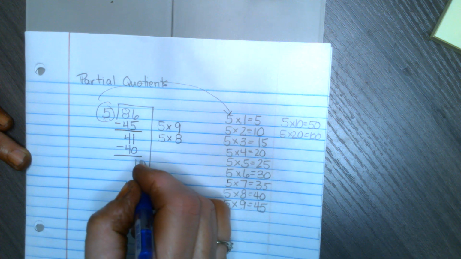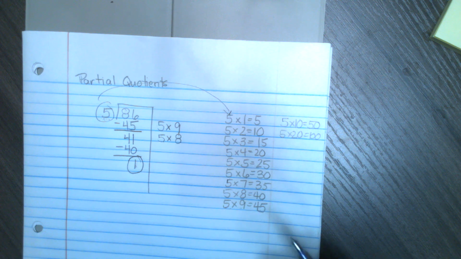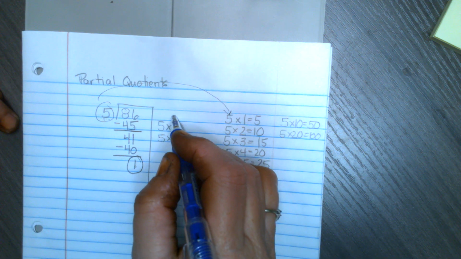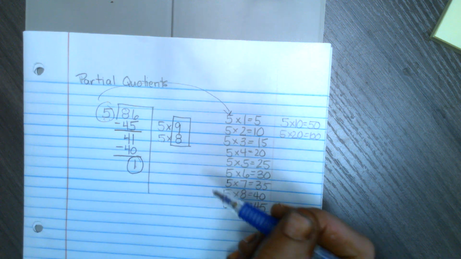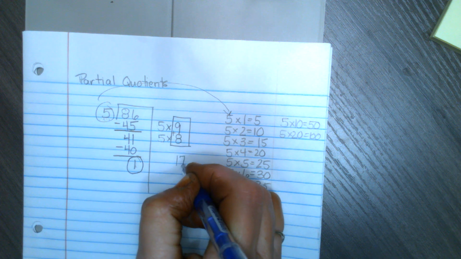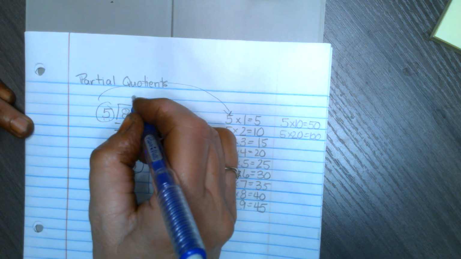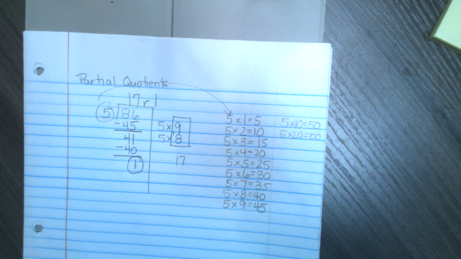Okay, so I'm going to circle that just so I remember it's my remainder. Now to figure out what your answer is, all you have to do is take these numbers right here and add them up. So I know 9 plus 8 equals 17. So my final quotient is 17, remainder 1.